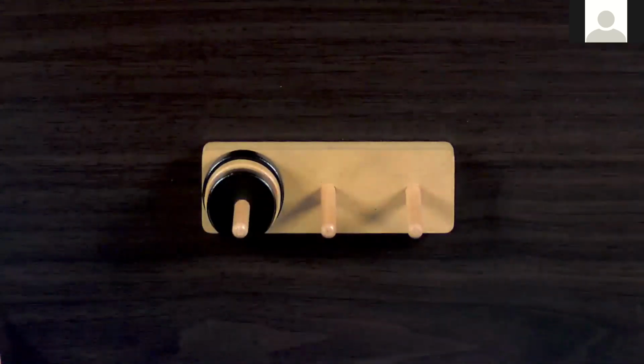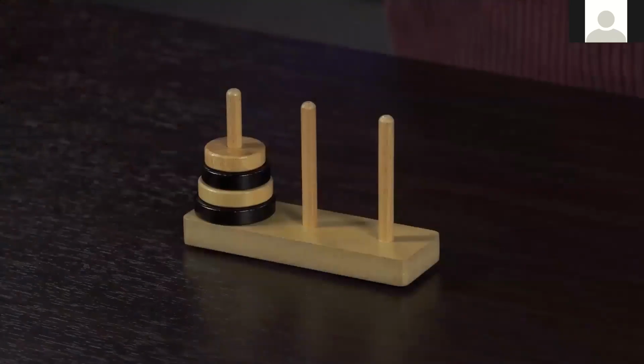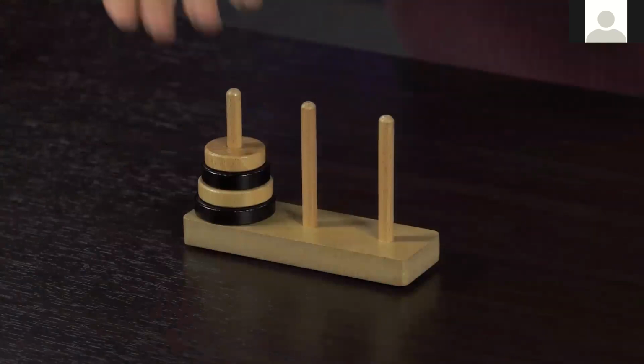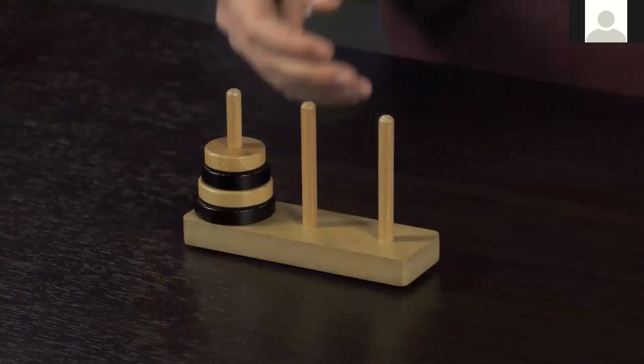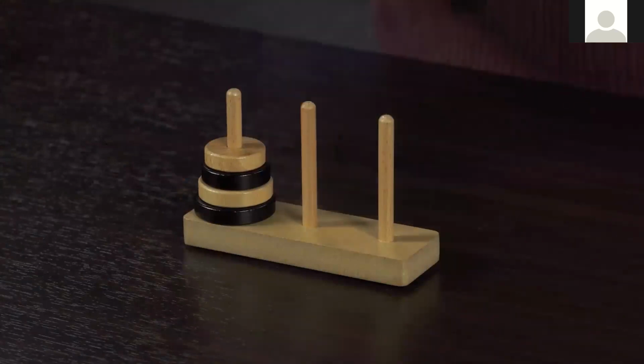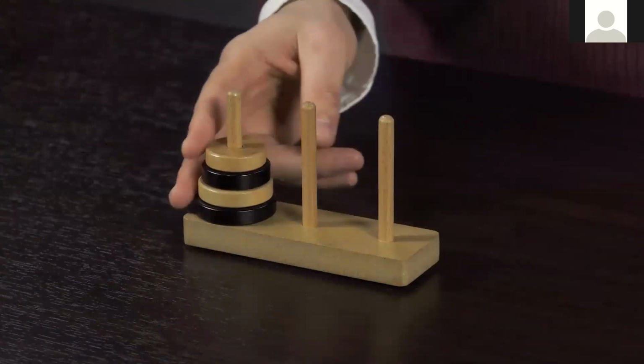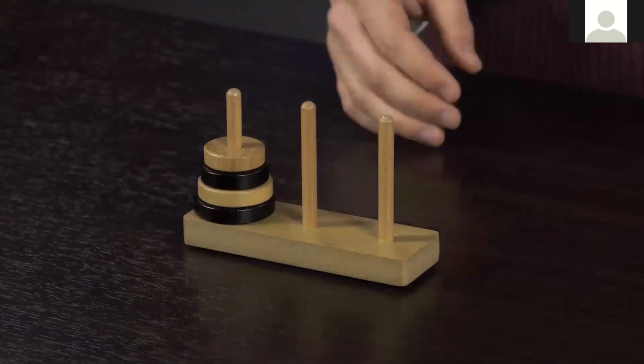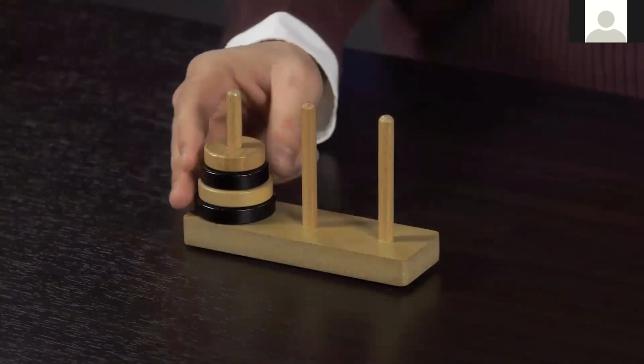This becomes more apparent when we move to our 4 disks. Now 4 disks is where the recursion and understanding it really becomes necessary. So, how do we move 4 disks over? The steps are a lot. In fact, it takes 15 steps for us to move these 4 disks over. So, how do we move our 4 disks over?